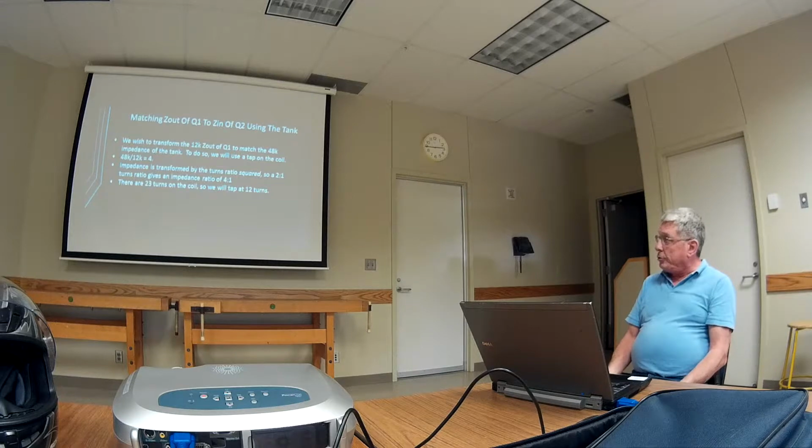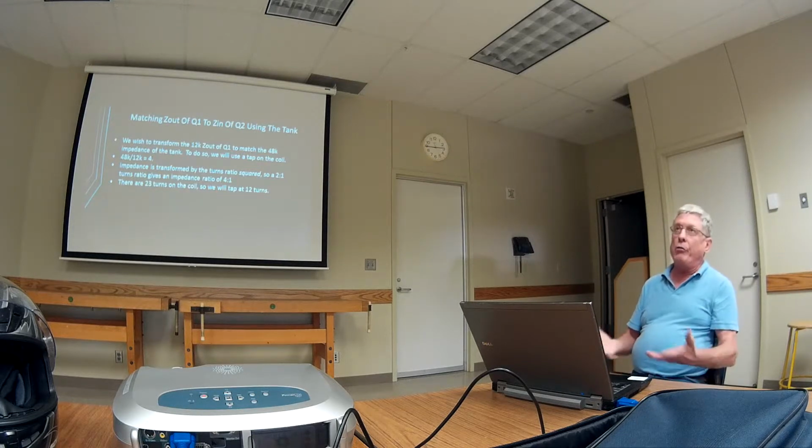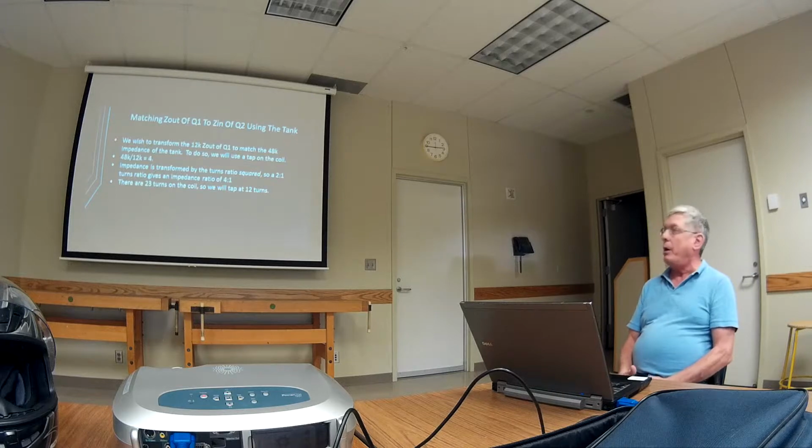Well, impedance is transformed by the turns ratio squared, so we're going to use a 2-to-1 turns ratio, and that'll give us an impedance ratio of 4-to-1. Well, there's 23 turns on the coil. I don't know how you do a half-turn tap on a toroid, maybe you can, but I just tapped it at 12 turns, about 2-to-1.